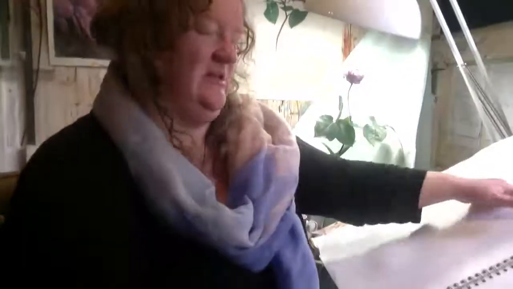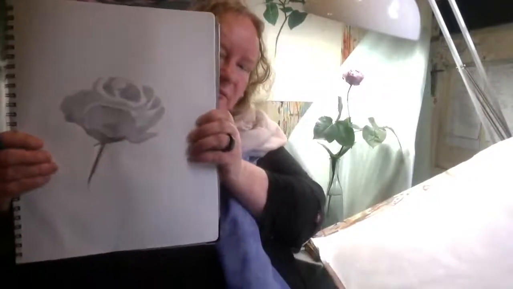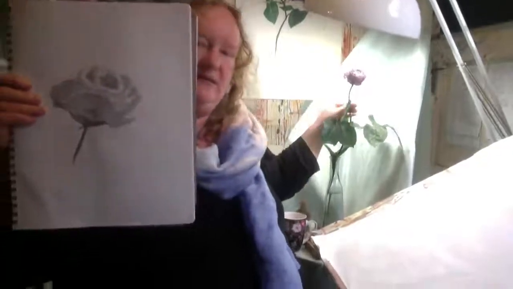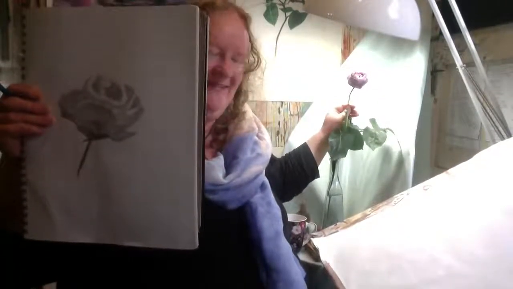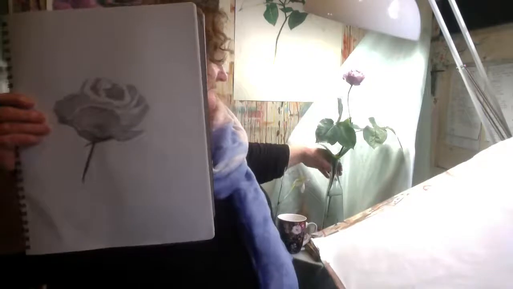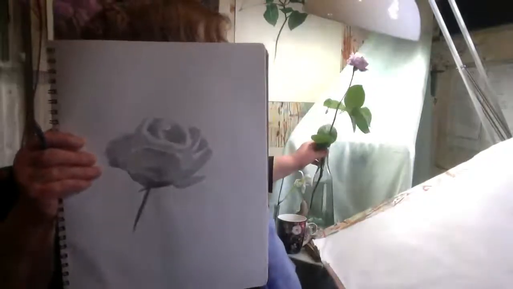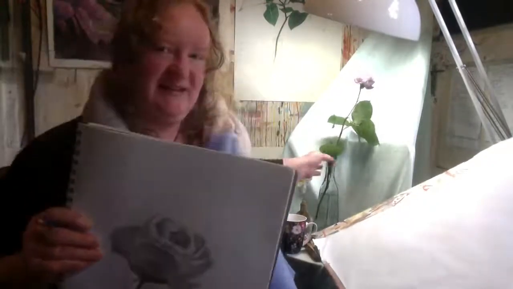Let me hold it up to you. And it's not detailed. It's very much blocked in. But hopefully you can see there's a sense of three-dimensionality in that shape. It may not be as accurate as I'd want it to be, but it's a really good start. And for a 5-minute tonal sketch, that's all you can really expect. So that is another approach to drawing realistically and from nature.